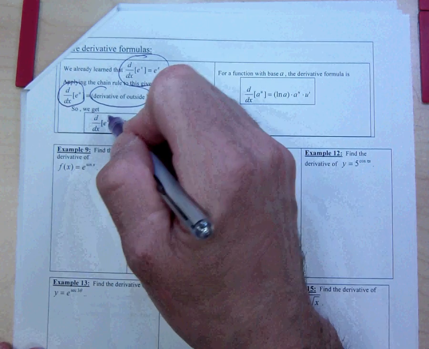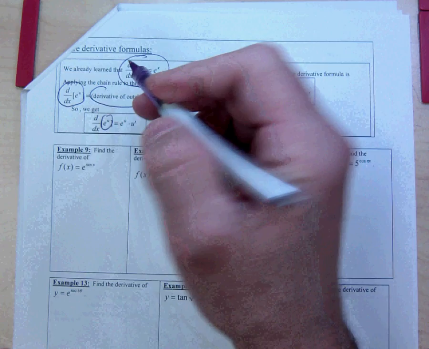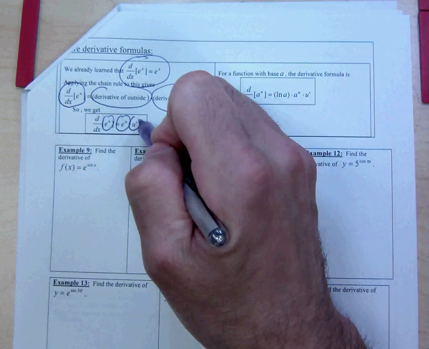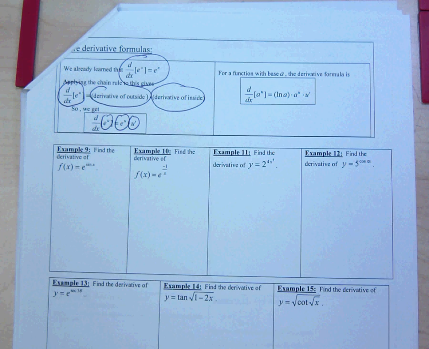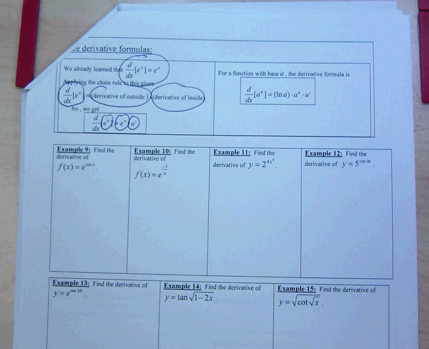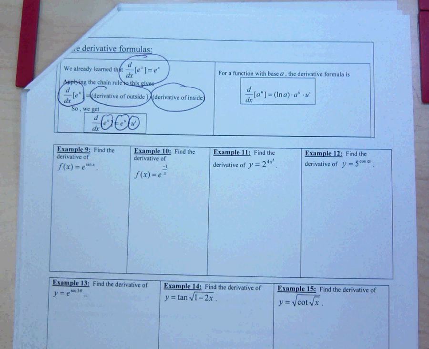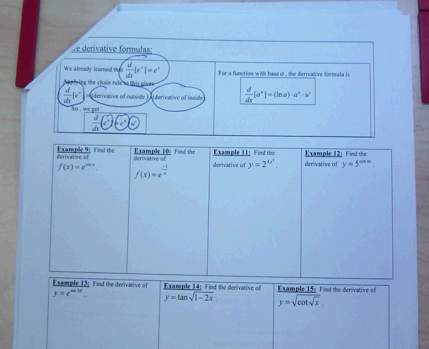And so in this case, the derivative of e to the u would be the derivative of the outside, which is just e to the u, times the derivative of the inside, which would be u prime. So it follows the same pattern, except that if the exponent is something more complicated than just x, it becomes a composition, where you would need to take the derivative of the inside as well and multiply it at the end. Okay? Make sense, guys? Okay.